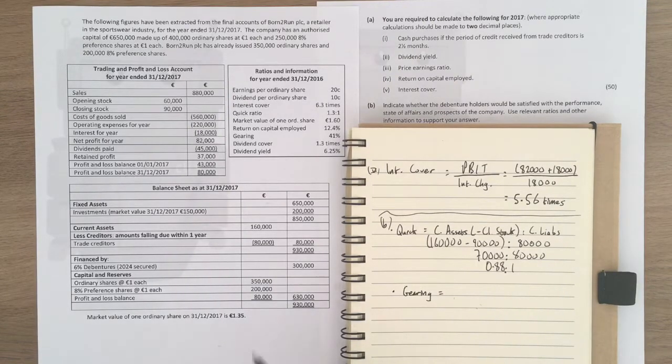The ordinary shareholders, the people who own these shares, the profit and loss balance also belongs to them. They're the people who actually own this business. So the owners of the business are the ordinary shareholders. As I said, the profit and loss balance is due to them as well. So it's the other people in here, your debenture holders and your preference shareholders.